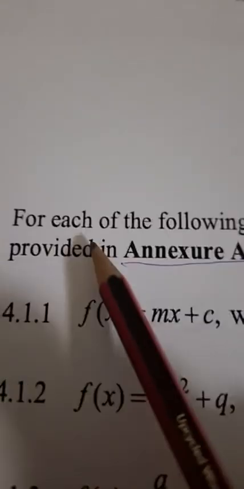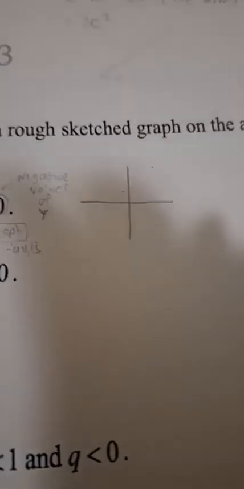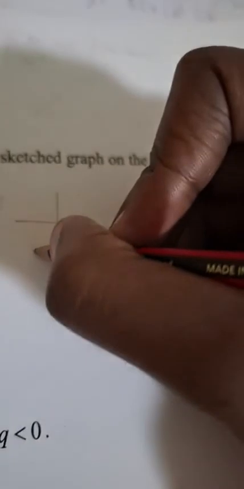They said for each of the following conditions, draw a rough sketch graph on the axes. So let's go. A rough sketch graph, if we were to draw it, guys, would be a graph looking like this. This is rough, guys, very rough.